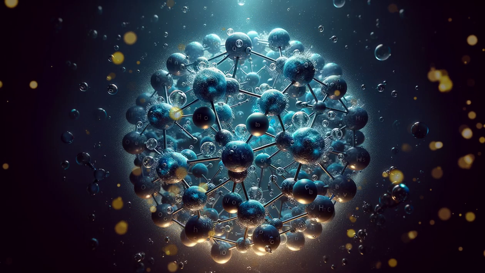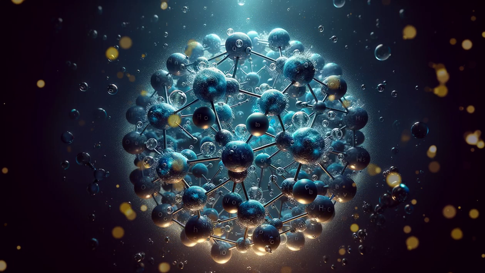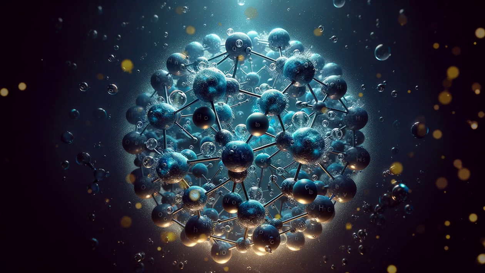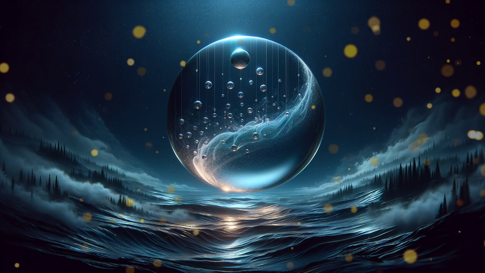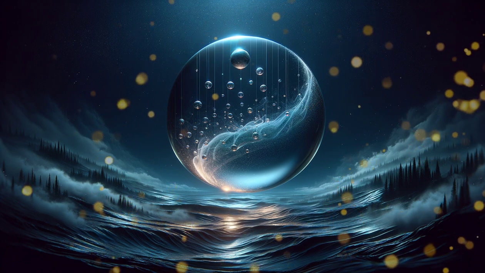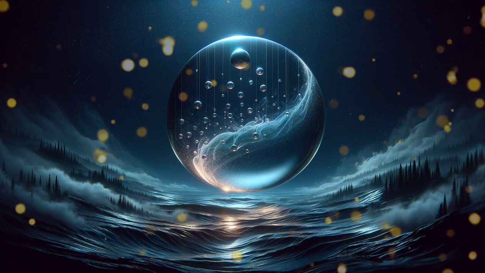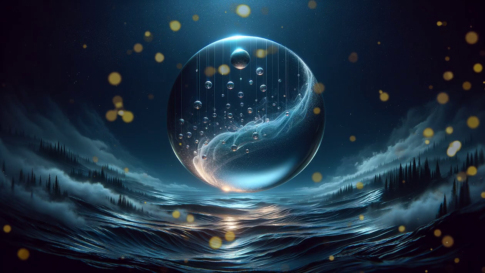Water, in its myriad forms, is a constant reminder of nature's beauty and complexity. As we reflect on its behavior, we find ourselves immersed in a world where every stream, every raindrop, and every wave tells a story of life and resilience.